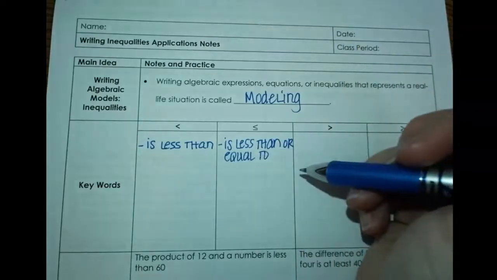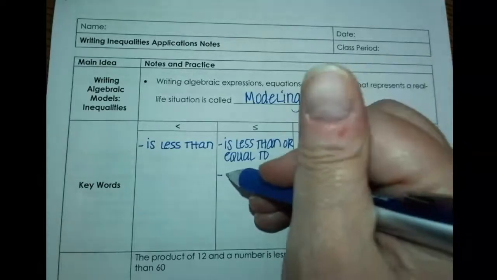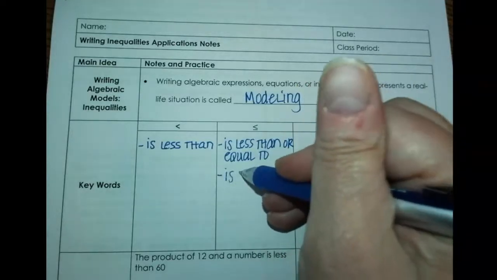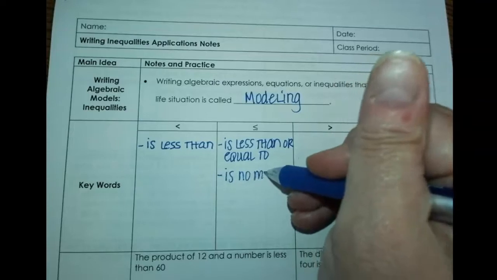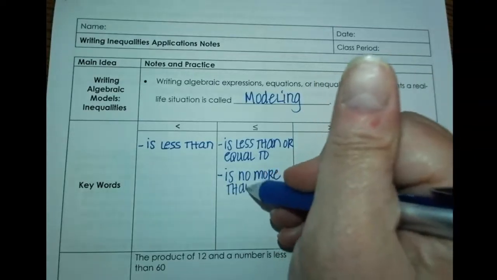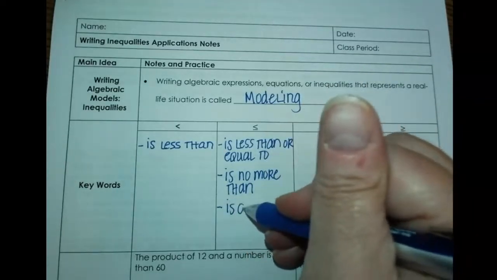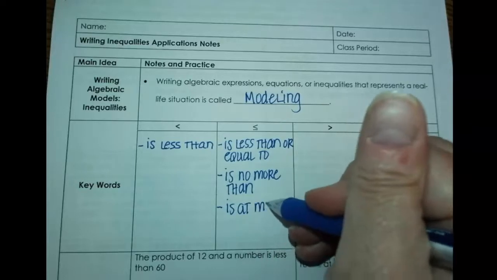But you will often see it in word problems as is no more than, or is at most.